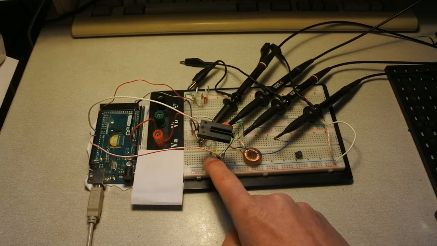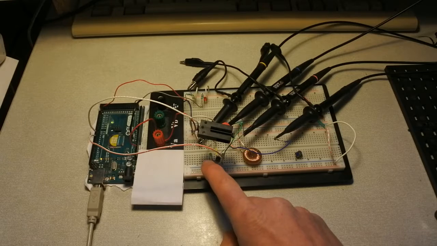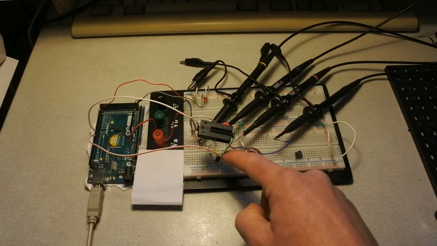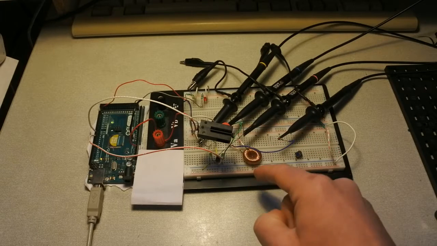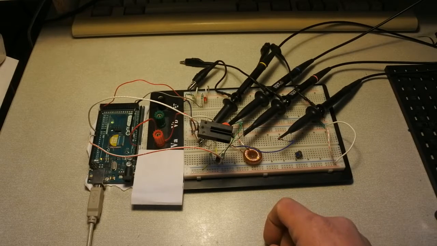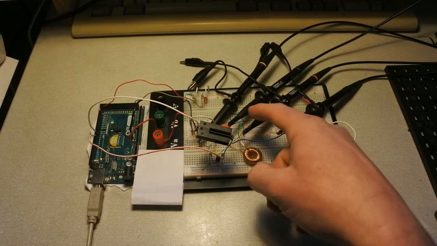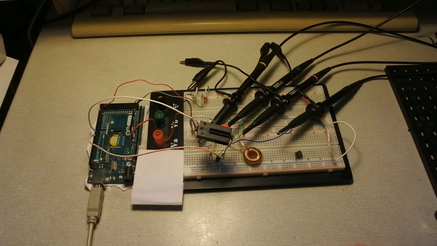This one only gets power from there. This one gets power also from here, with an inductor and a diode. And right now the question is, when I press the switch during operation, then two things happen.